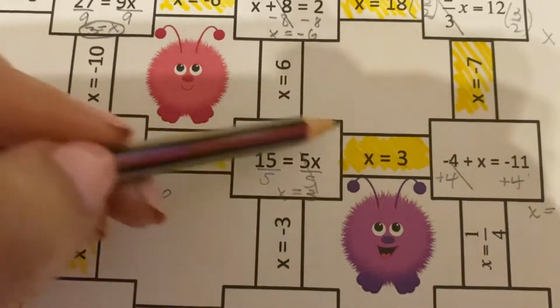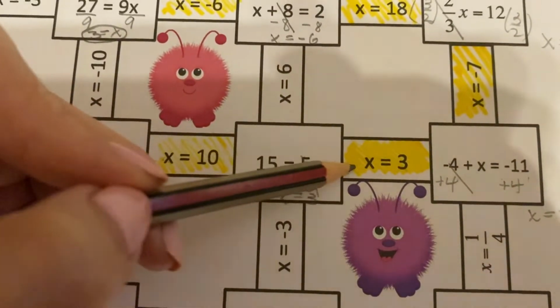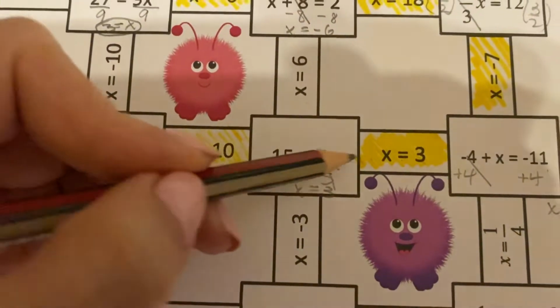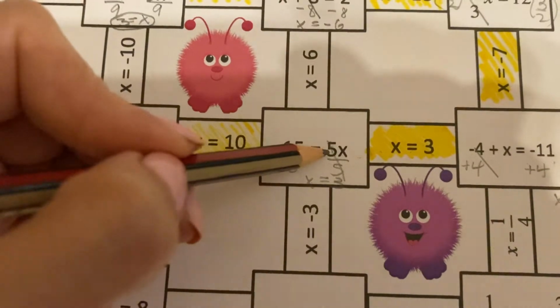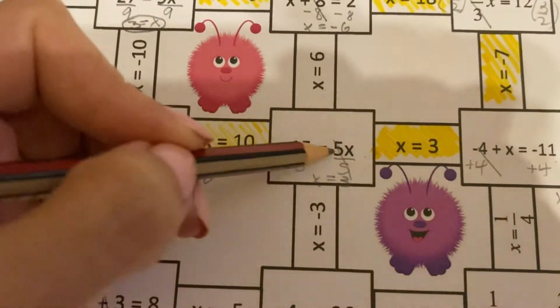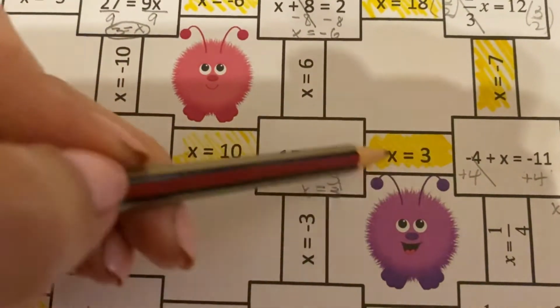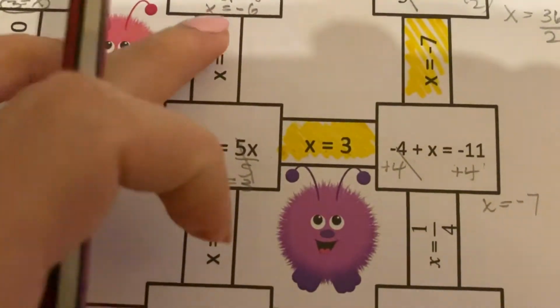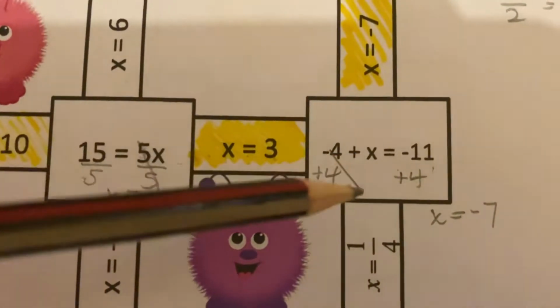Okay, so we're left with these two options. X equals 3. Again, you can check your work by putting in 3 for x. Well, 5 times 3 is 15. It checks out. So go ahead and shade in x equals 3. Okay, let's go ahead and go to the next problem.